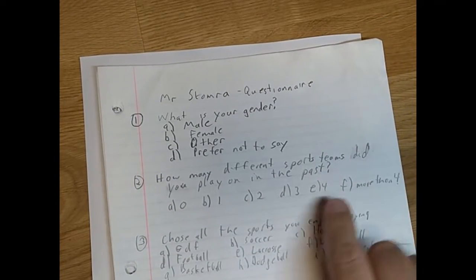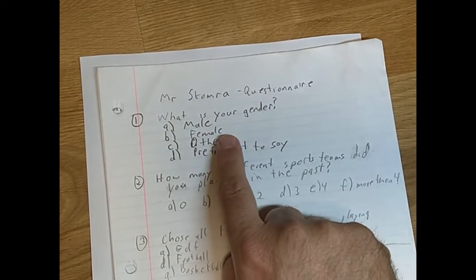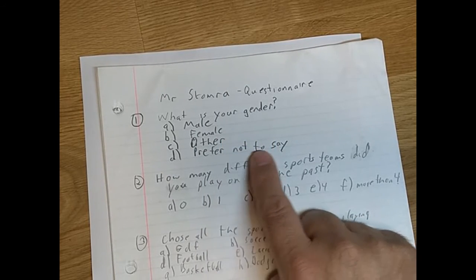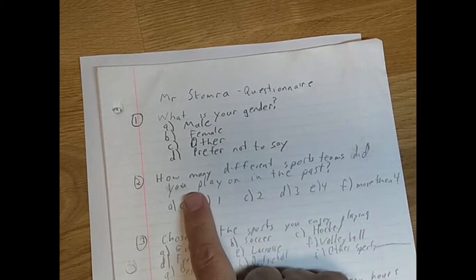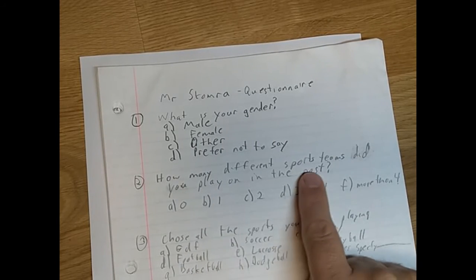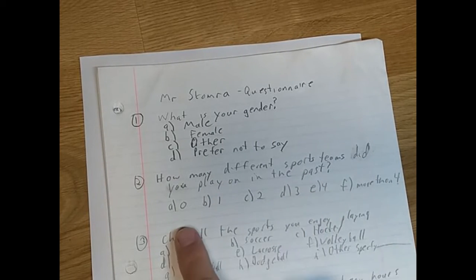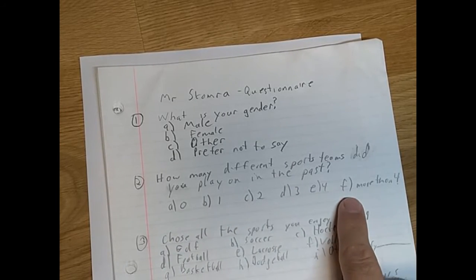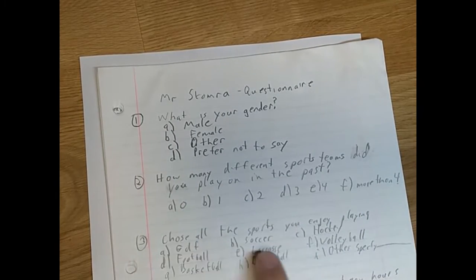But here, Mr. Scummer questionnaire, what is your gender? And I added a few more options: male, female, other, prefer not to say. That's fine. Then you've got number 2, how many different sports teams did you play on in the past? And make sure you have your letters so people know what to do. Make sure your questions are numbered.